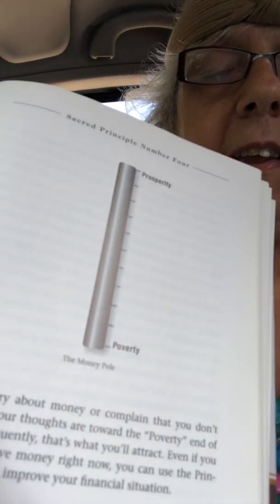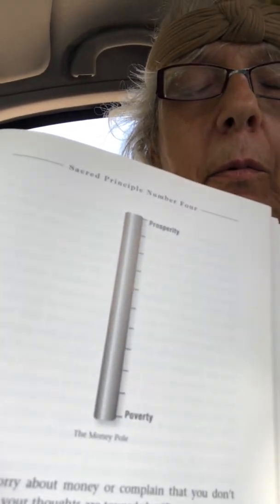Let me show you in the book. Poverty and prosperity. It's probably upside down, but I can't turn this around at the moment because I'm filming it on my phone. If you worry about money or complain that you don't have enough, your thoughts are going towards the poverty end of the pole. Consequently, that's what you'll attract.